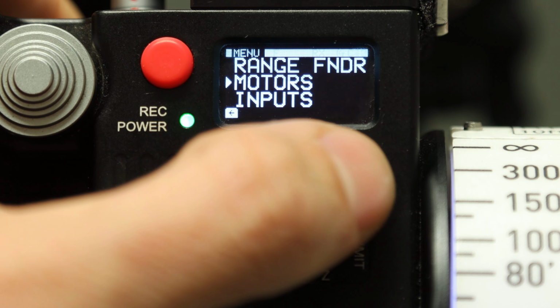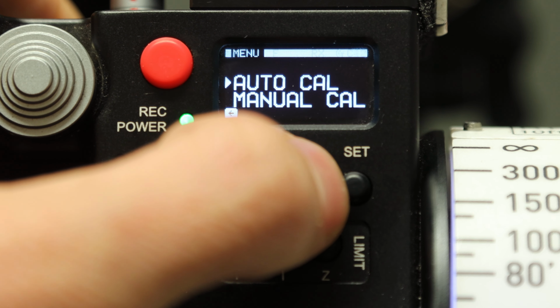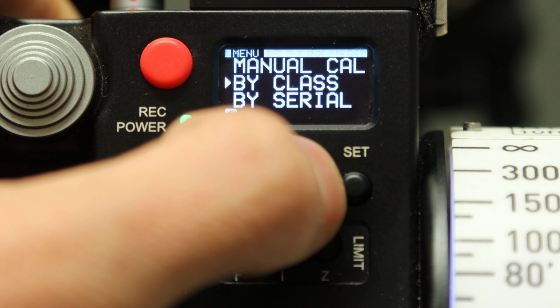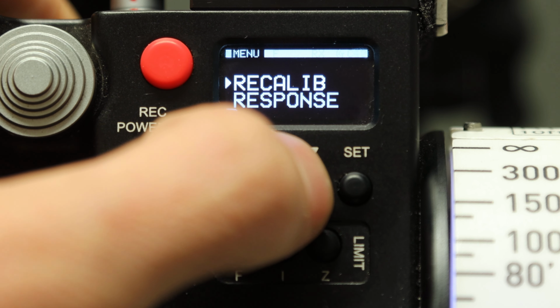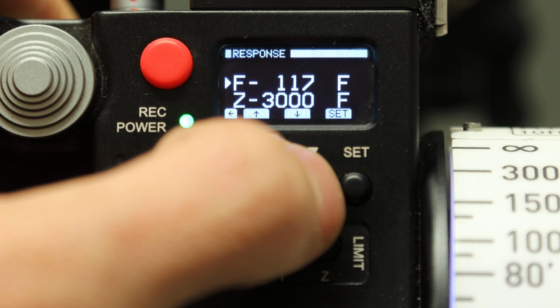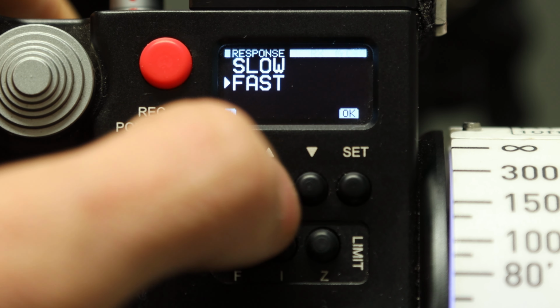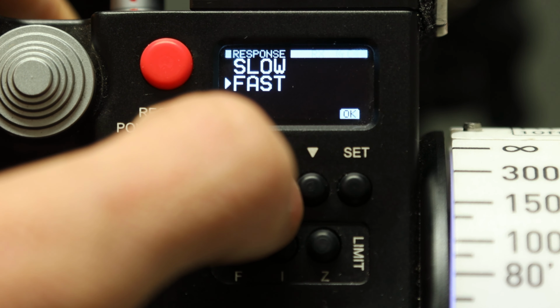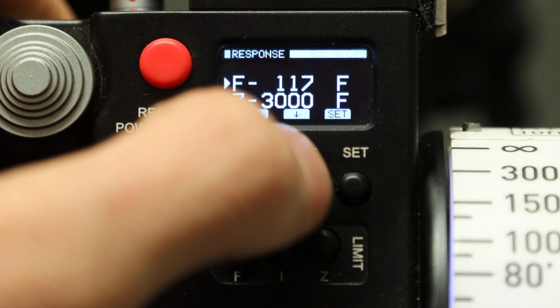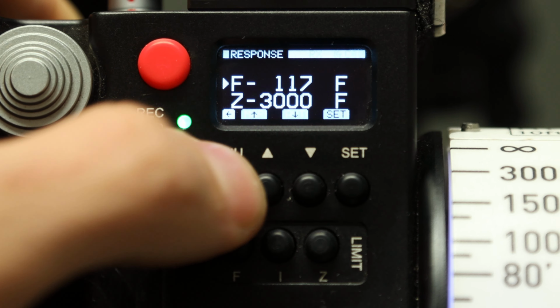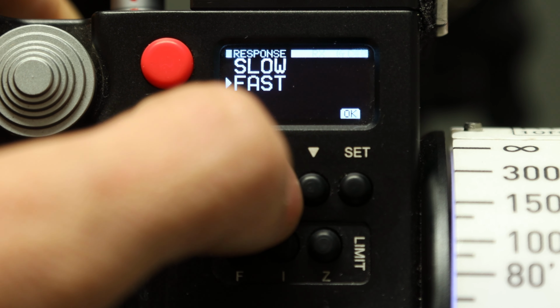Next in the menu, we've got motors. We can recalibrate automatically, manually, by class, focus, iris, zoom, or by the serial number. We can also change the response. So if you want your focus motor to be fast, but maybe you want your iris motor to be a little bit slow, you can change that to be different. But I always leave it on fast because that gives me the most detail when I'm trying to do a really intense focus pull or iris pull.